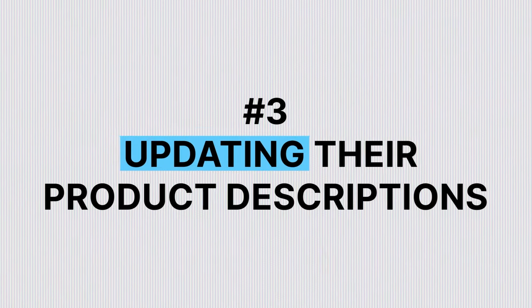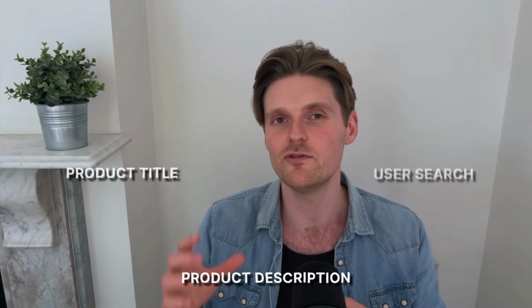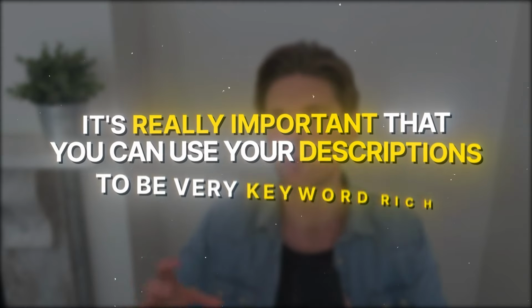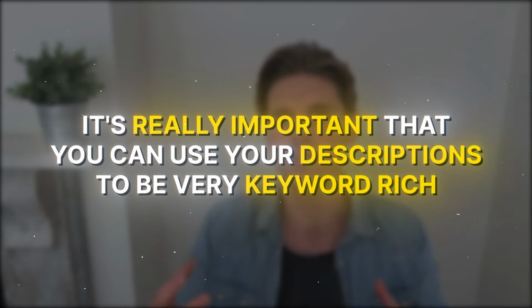The last one, number 3, is something that I do not see nearly anywhere online, which I've been working on quite a bit recently with our clients who do e-commerce, and that is updating their product descriptions. Most of the time when you import the product description, it's imported from the website, which is just very generic. It's very aspirational, but it's not keyword rich. Once again, Google can only match up the keywords from what someone's looking for from your product title or your description. There's very rarely anywhere else they can find it, maybe in the product categorization, but it's really important that you can use your descriptions to be very keyword rich.